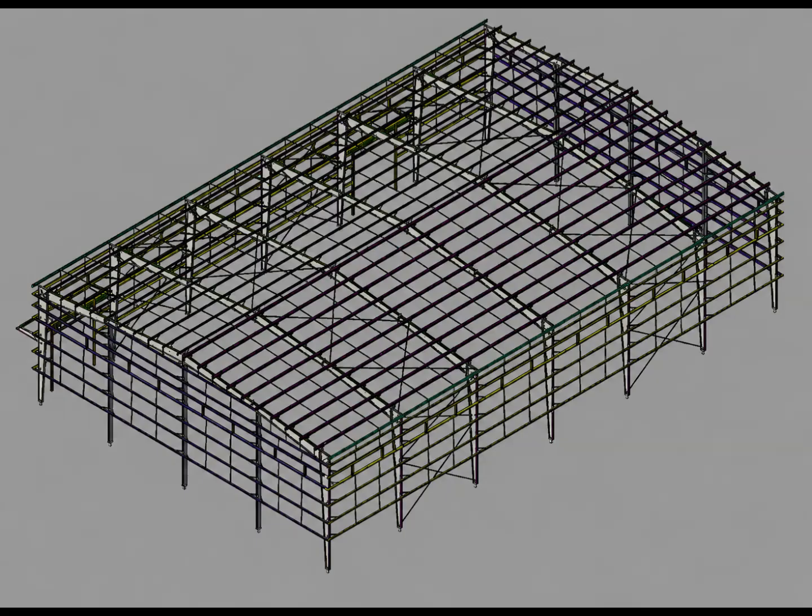Take a moment and look at the complete structure one more time. From this single 3D view, we can see the main steel columns, roof framing, roof purlins, side wall girts, end wall framing, bracing arrangements, and the overall multi-bay configuration. This is the complete structural skeleton of the PEB before considering the final architectural appearance such as full wall cladding and roof sheeting.